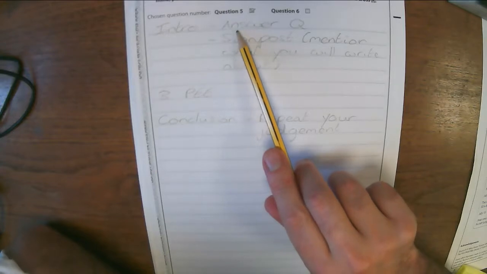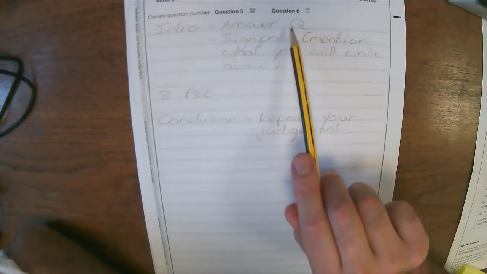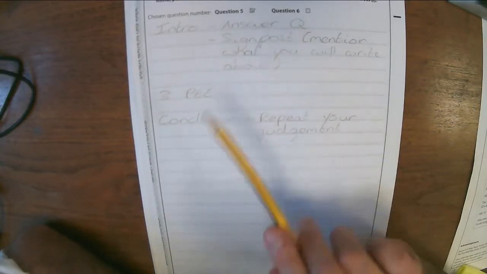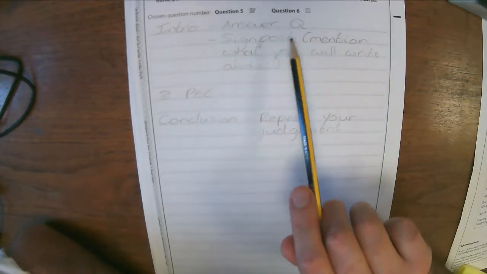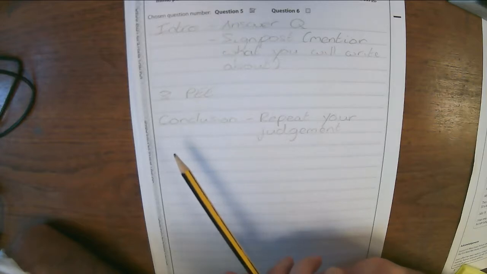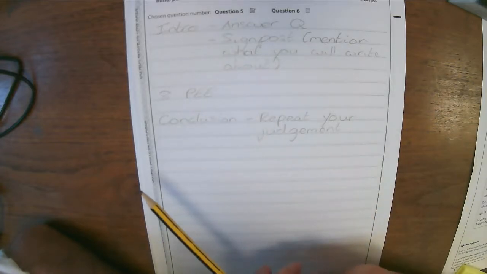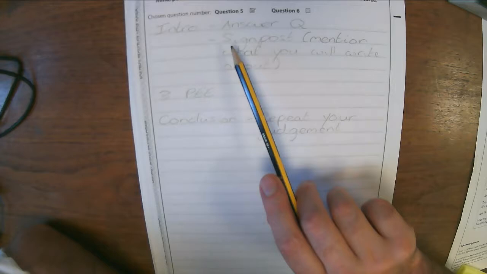So I would say, I agree that there was little progress in the understanding of illness in the period 1250 to 1700. Okay, and then I'm going to signpost.